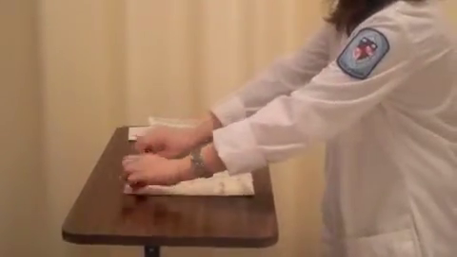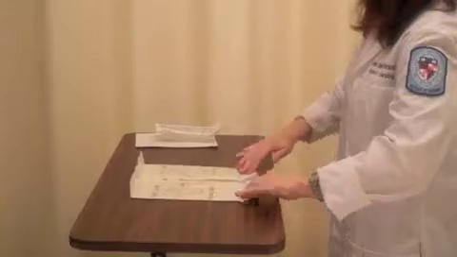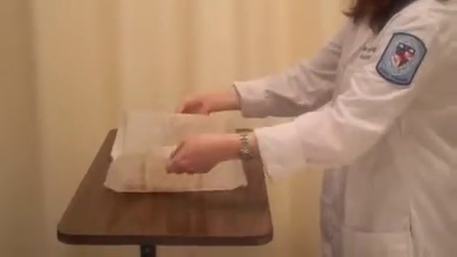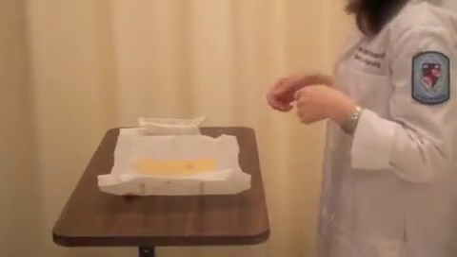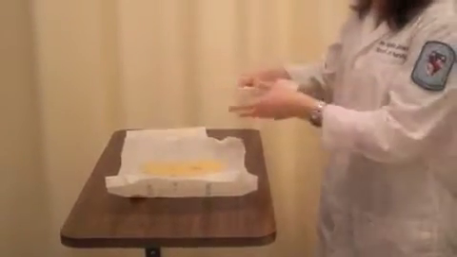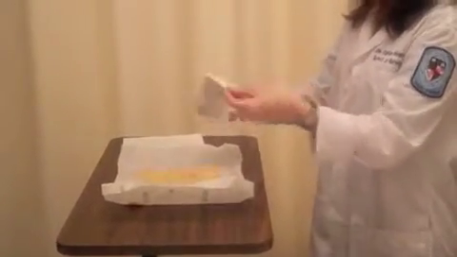Open sterile gloves and create a sterile field using sterile glove package. Open chlorhexidine swab and drop into sterile field.